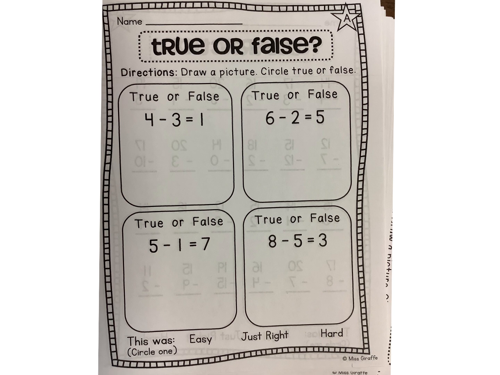The first one says 4 minus 3 equals 1. So let's draw 4 circles because the whole is 4. And then we're going to cross off 3. And that leaves us with how many? 1. So is that equation true or false? It's true. Very good.